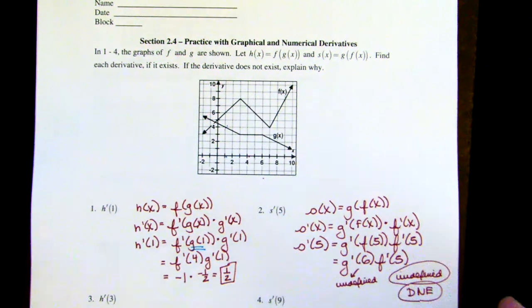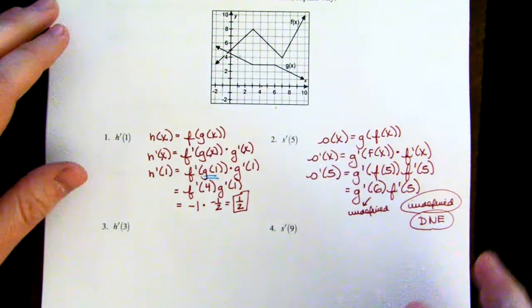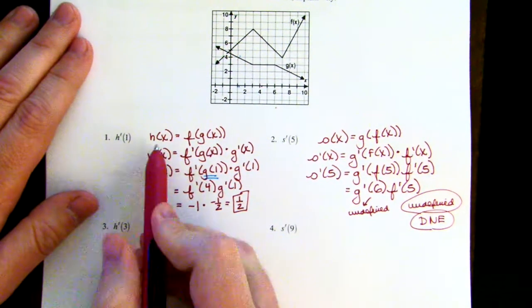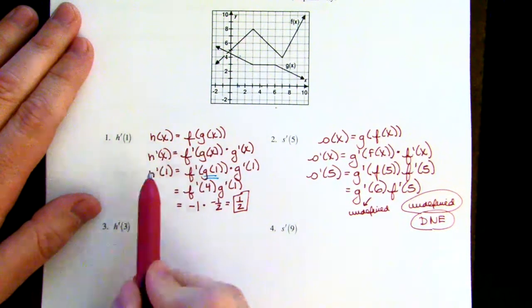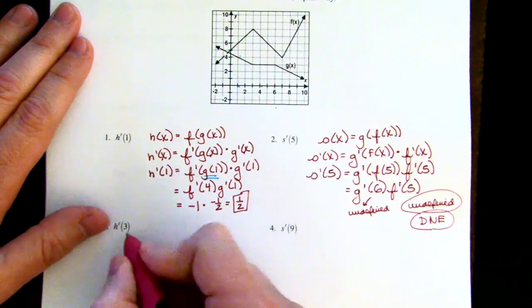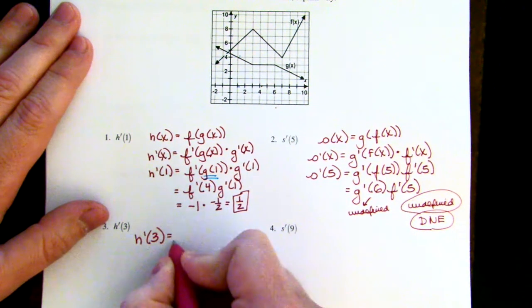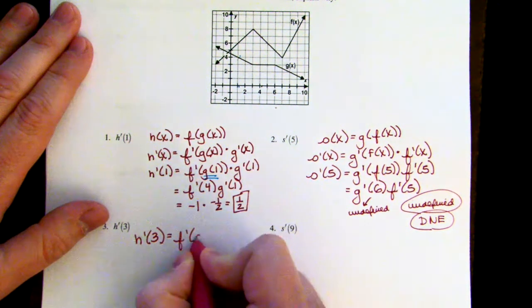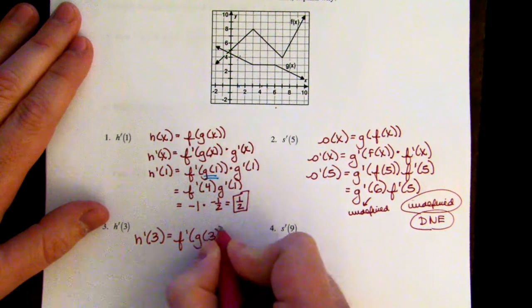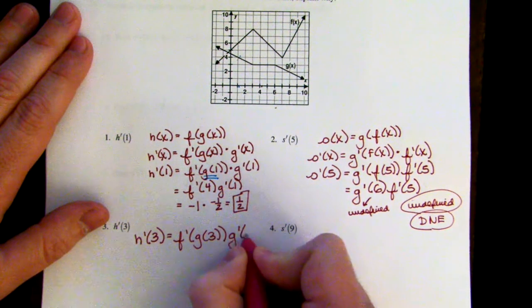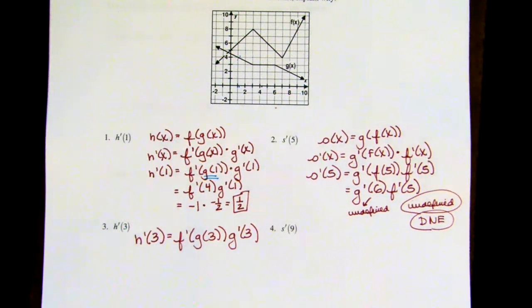Next, let's take a look at 3. H prime of 3, well, we have that same h function that we already dealt with. We've already calculated our derivative in general. So I'm just going to take that answer and plug in 3, and I'm going to say h prime of 3 equals f prime of g of 3 times g prime of 3. I'd like to see if you can finish off this problem. Tell me what h prime of 3 is.